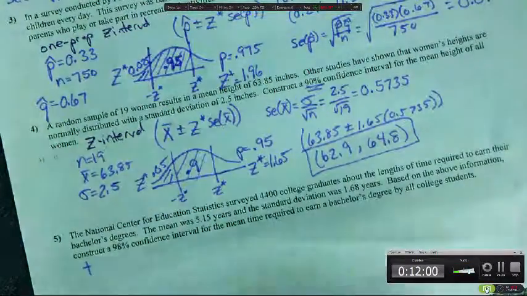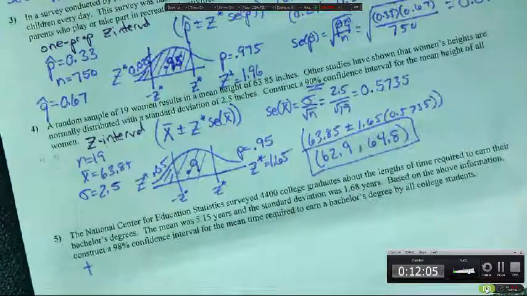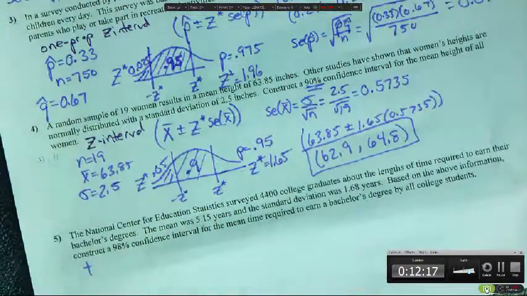So, once again, it just says construct a confidence interval. That's the construction of it. The interpretation would be, based on our sample of n equals 19, we are 90% confident that the true average height of women is somewhere between 62.9 and 64.8 inches.